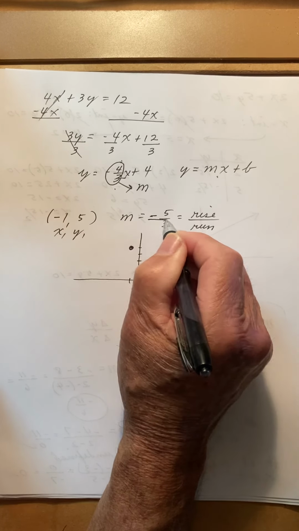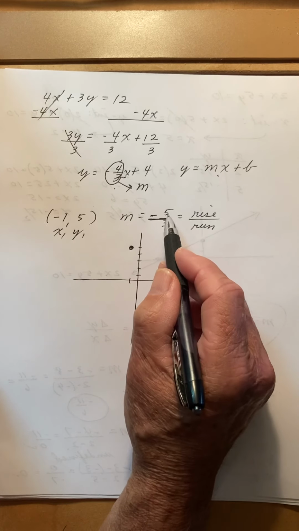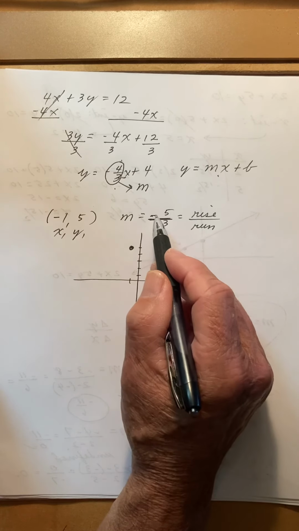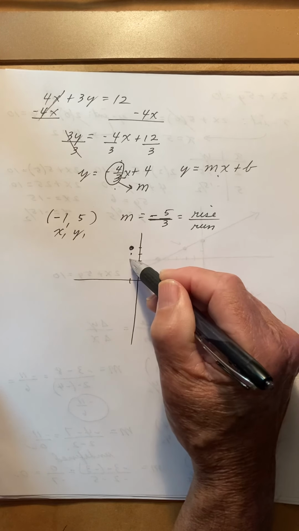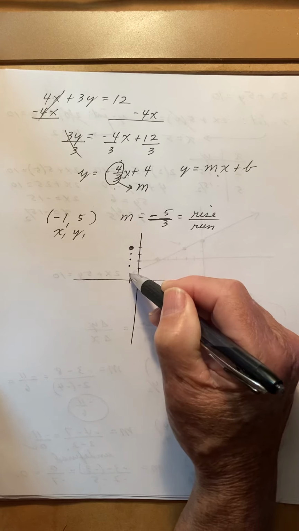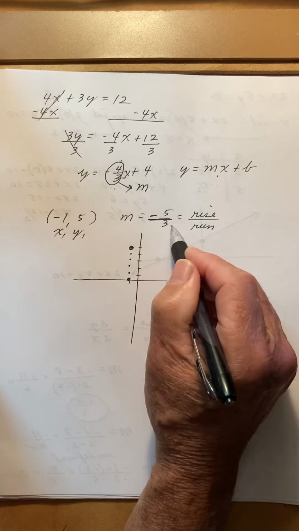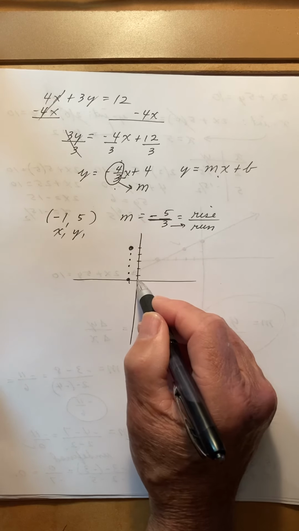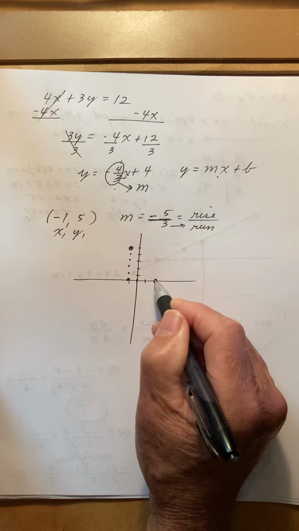I'm going to put the negative with the numerator. If you have a rise of negative 5, that means you actually go down 5. So you count 1, 2, 3, 4, 5. And then the run number is 3, so you count over 1, 2, 3. And then you end up right here.